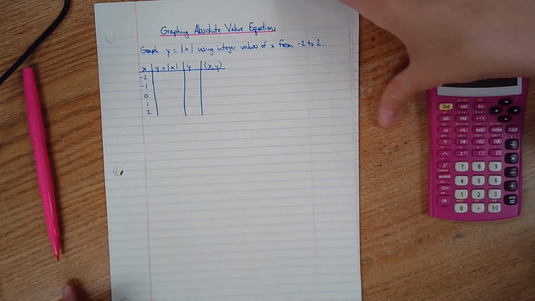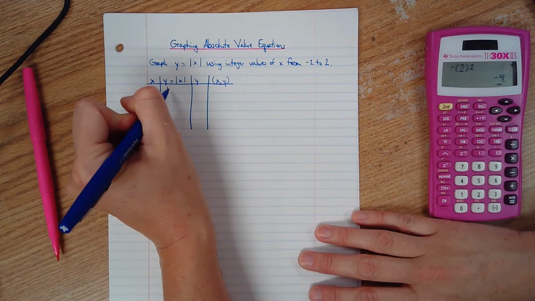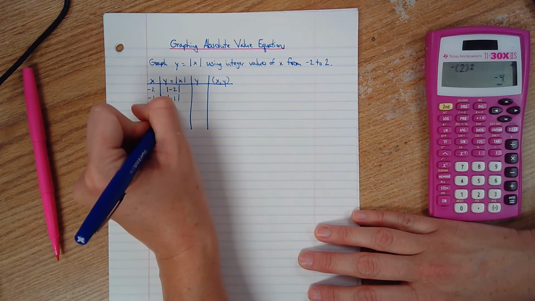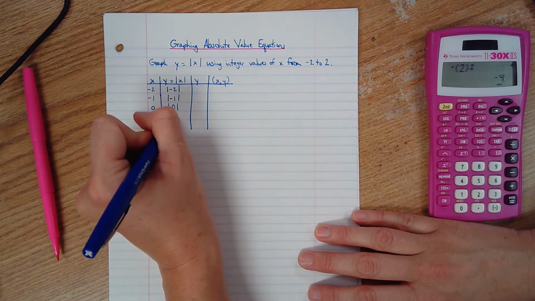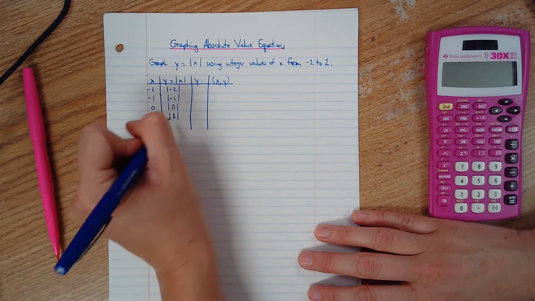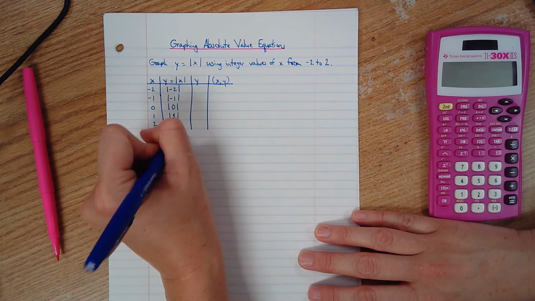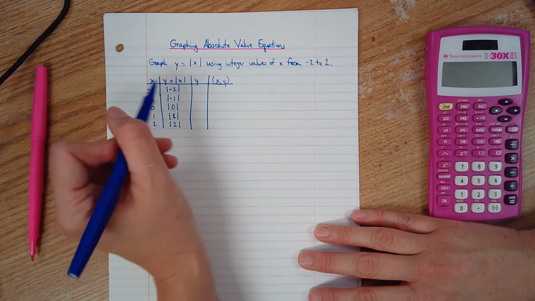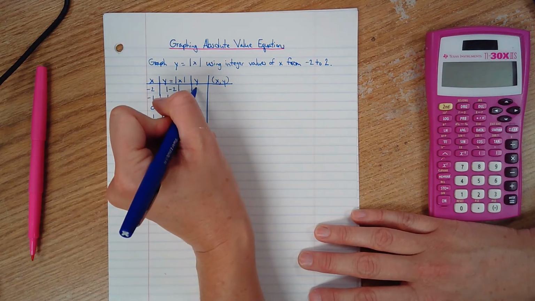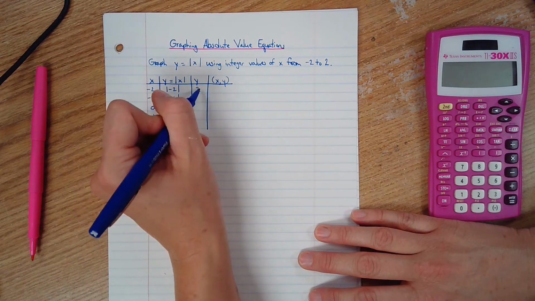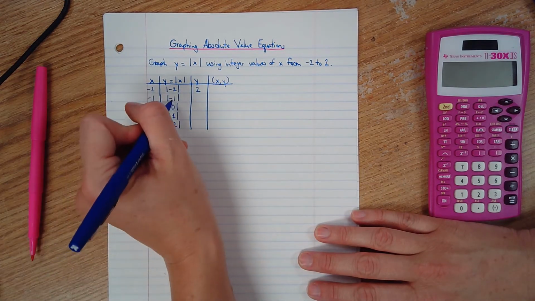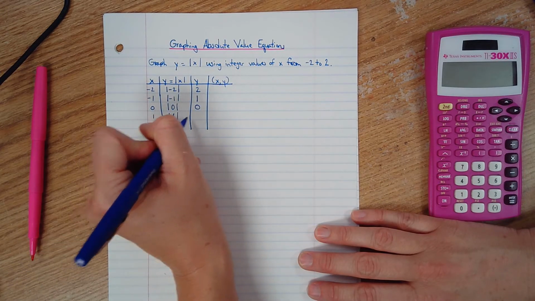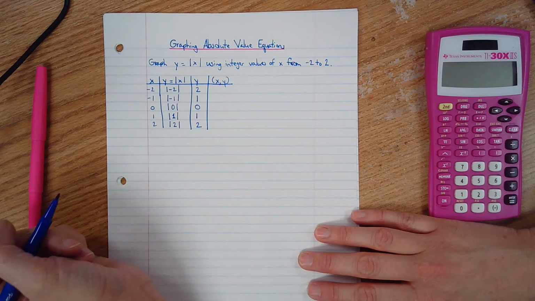Okay, so if we fill this in, absolute value of -2, so I'm just putting these numbers in for x. Okay, so absolute value is the distance from 0 on the number line. So -2 is 2 spaces from 0 on the number line. So that means that the absolute value of -2 is 2. The absolute value of -1 is 1. The absolute value of 0 is 0. The absolute value of +1 is 1. So it's always that number, but it's always positive.